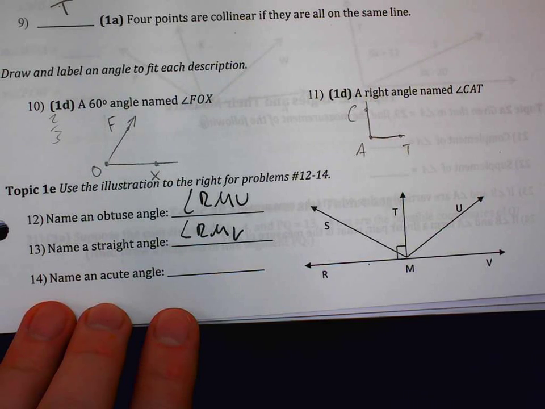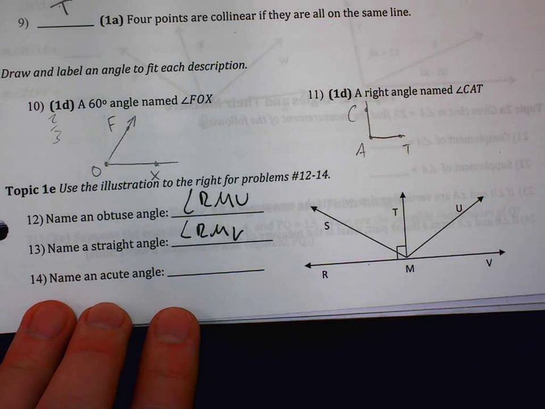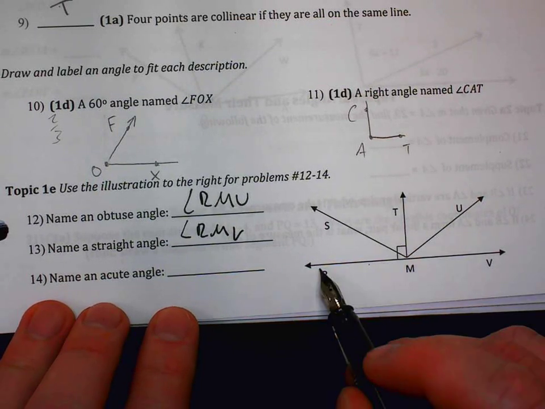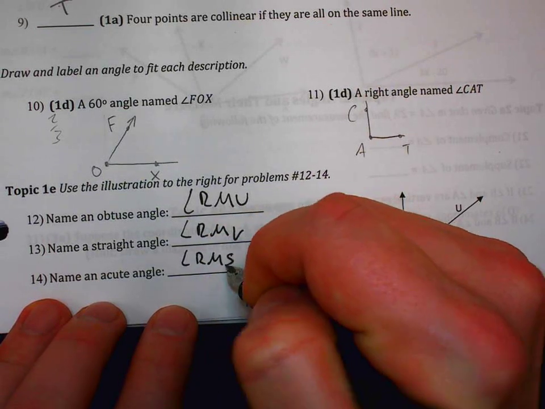And last, name an acute angle. An acute angle is less than 90. I see 1, 2, 3, 4 here that are less than 90 degrees, so I just need to pick one. RMS is the first one I see, so I'm just going to name this RMS.